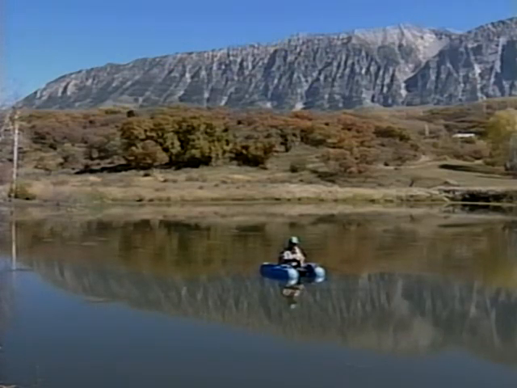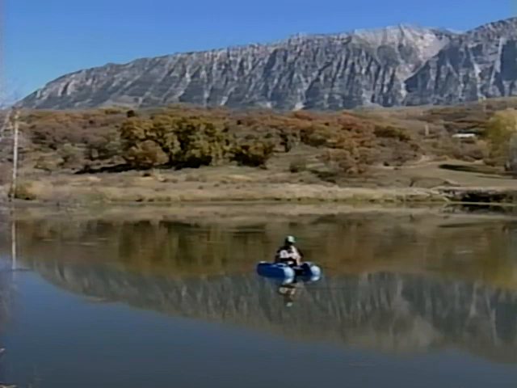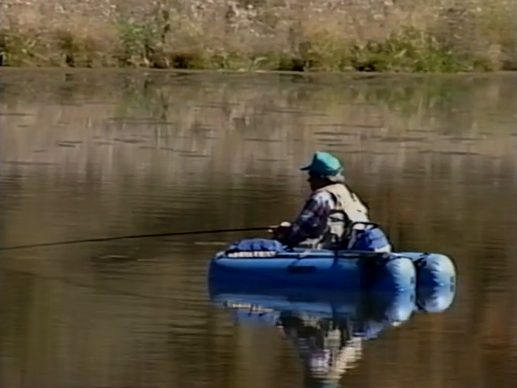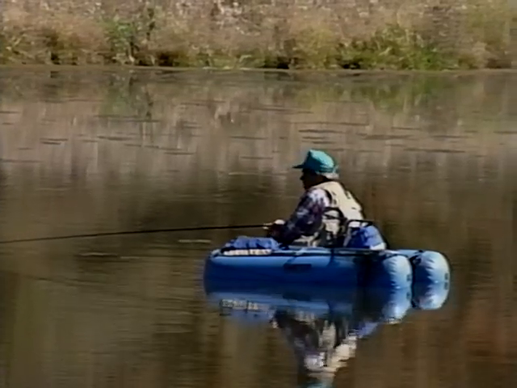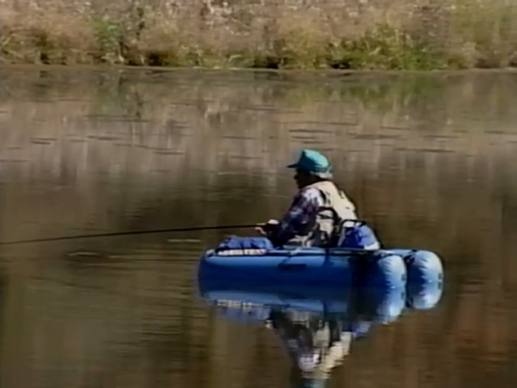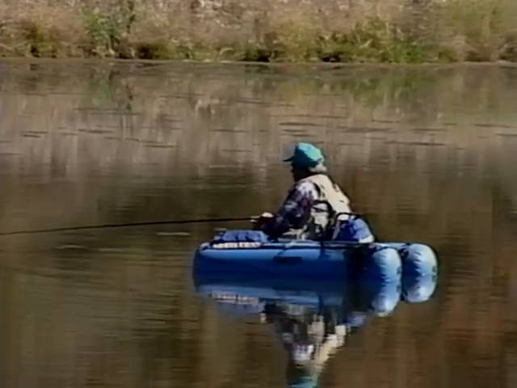This is an unweighted stillwater nymph, the size 10. I think you'll find that a lot of patterns will work just keeping in that zone, but I like the way this one moves and breathes in the water, so we never can be sure what they're going to take it for.